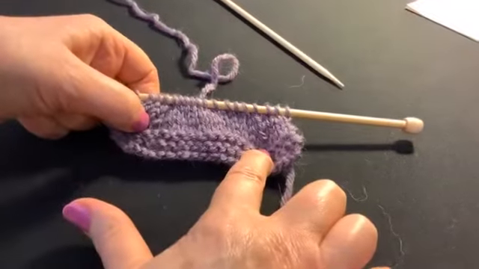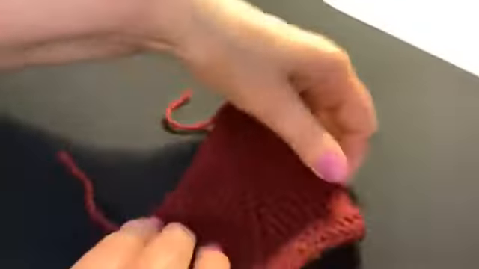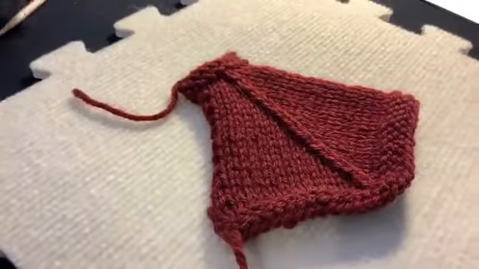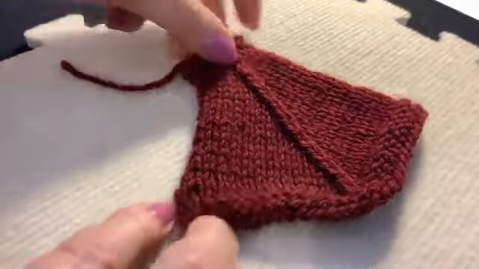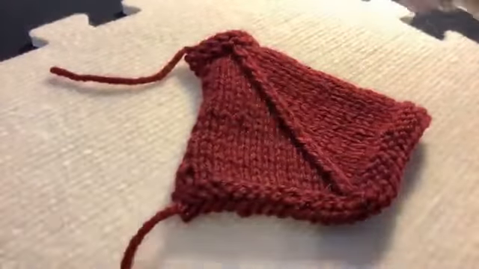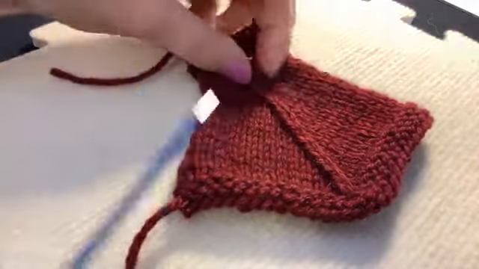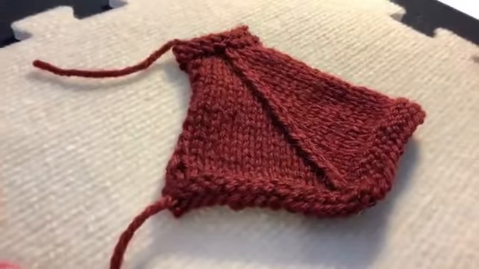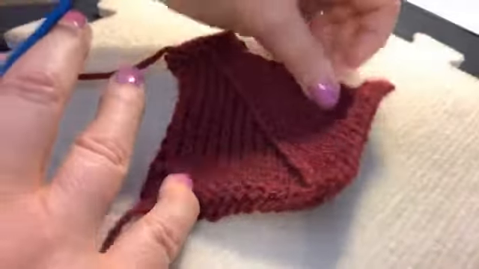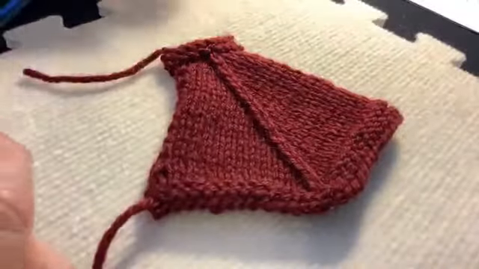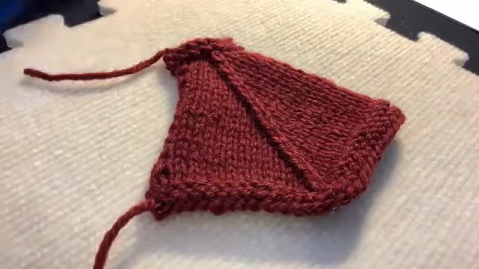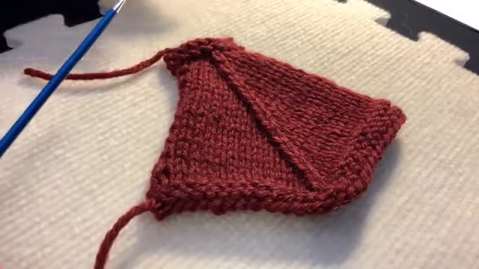There and there, okay. Then finally, there's a really nice one here. Let's get this so you can really see it. This is called a double vertical decrease. Looks much more complicated than it actually is. You could really have fun with this. You could really shape something, maybe the bottom of a sweater or a tunic. You'd obviously have to account for those decreases, but you can really have fun with this one. Looks much more complicated than it is.